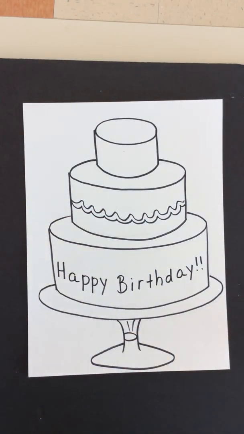All right, so now you can start adding all of your decorations, and then you can go ahead and make it super interesting and your own design, and it will look super 3D and delicious.